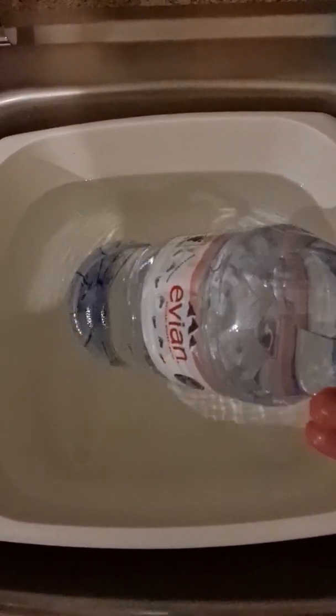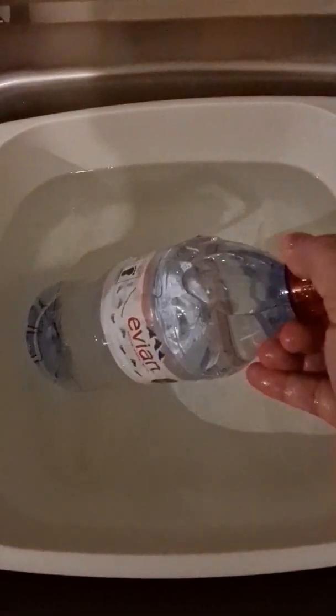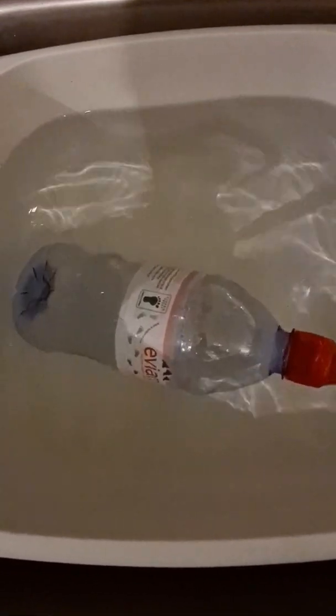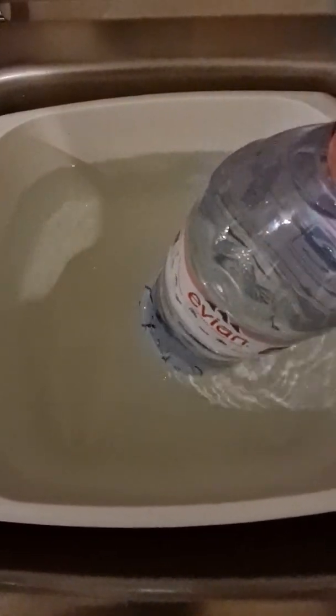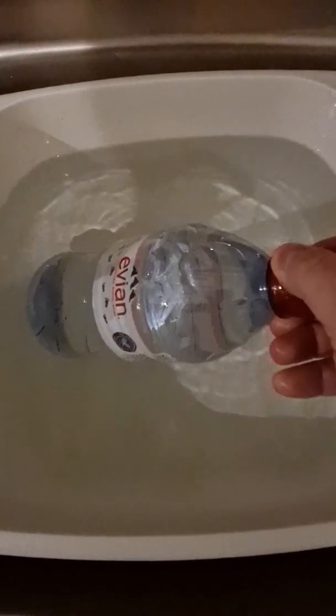Now, I have a water bottle. And if I was to put this into the water, it's beginning to float, but I think because it has so much water in, because it's full, it is also sinking at the same time, but it is trying to float.